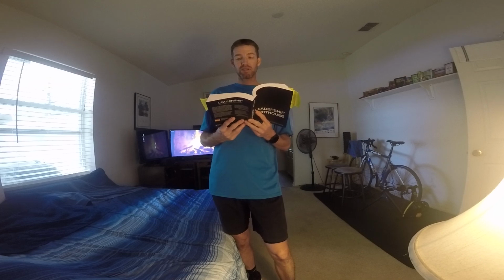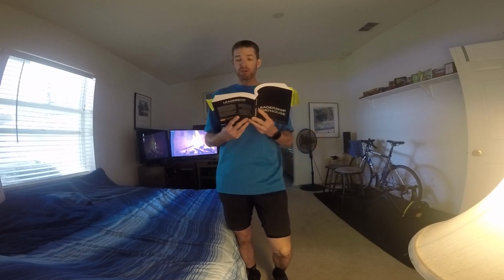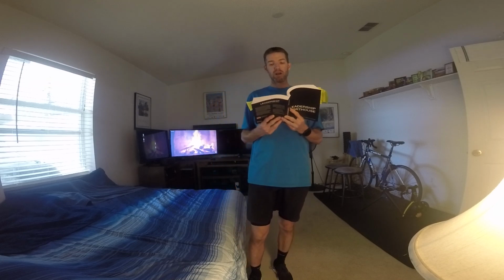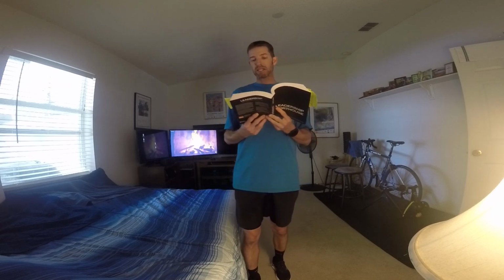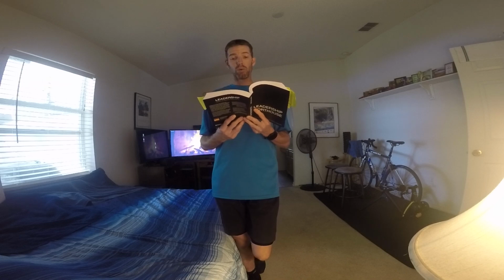Alright, scoring interpretations, page 135. Directive style. A common score is 23. Scores above 28 are considered high, and scores below 18 are considered low. Supportive style. A common score is 28. Scores above 33 are considered high, and scores below 23 are considered low. Participative style. A common score is 21. Scores above 26 are considered high, and scores below 16 are considered low. Achievement-oriented style. A common score is 19. Scores above 24 are considered high. Scores below 14 are considered low.